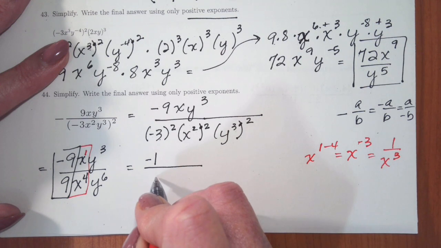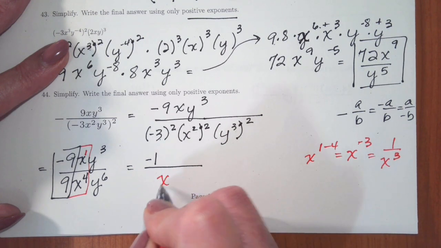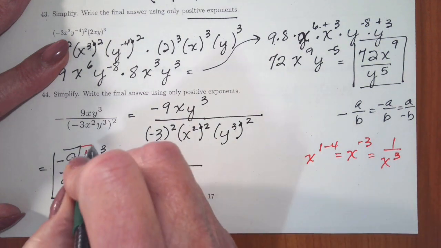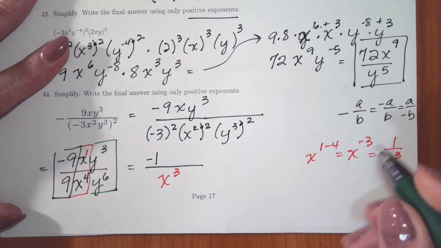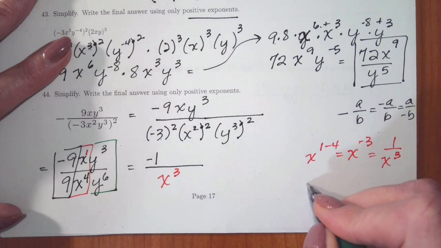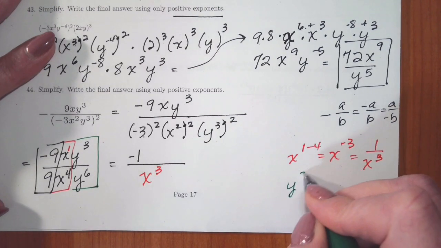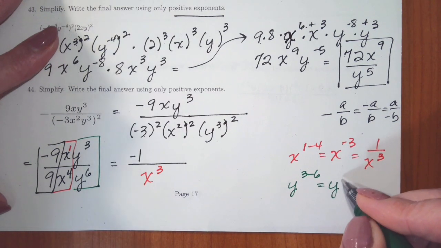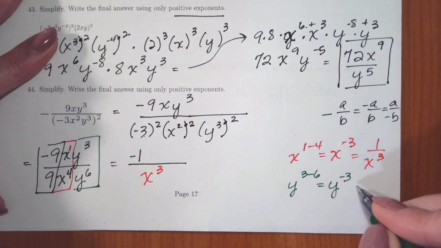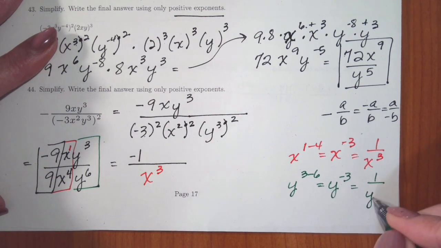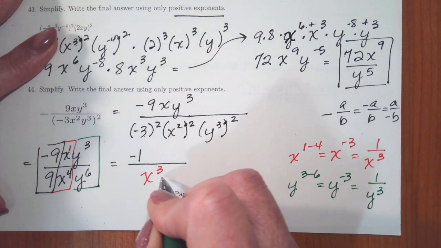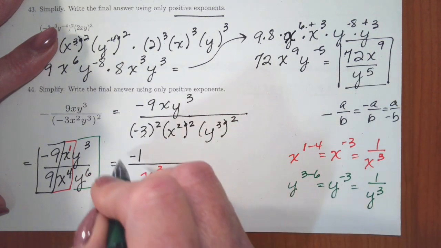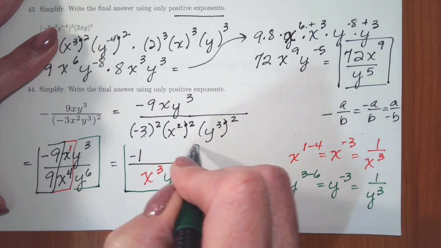So my x to the third goes in the denominator. And for my y's, I have y to the 3 minus 6. That's y to the negative 3, or 1 over y to the positive 3. So I have a y to the positive 3 here. And there you have your answer.